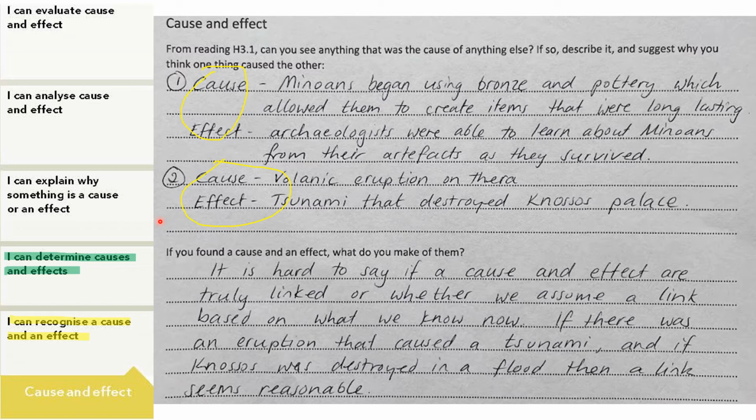So, has the student explained why something is a cause or an effect? So let's have a look. It's hard to say if a cause and an effect are truly linked, or whether we assume a link based on what we know. If there was an eruption that caused a tsunami, and if Knossos was destroyed in a flood, then a link seems reasonable. But did they tell me why there was a link? No, they just talked about how certain they would be that there was a link. So I would not give them that. Again, that was a bit mean of me to put an X. That's a bit judgmental. Just take the X away. I would assess the student at step 2 again.